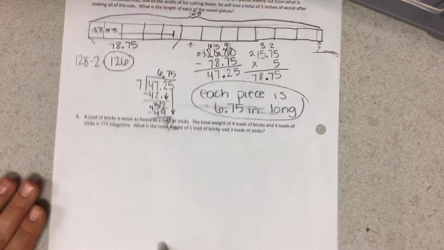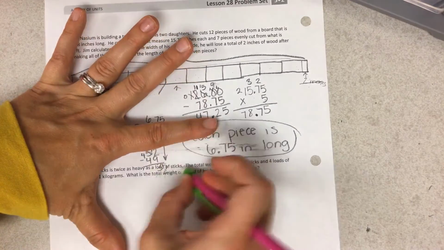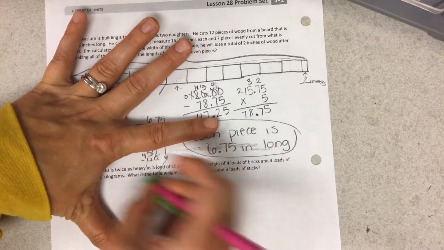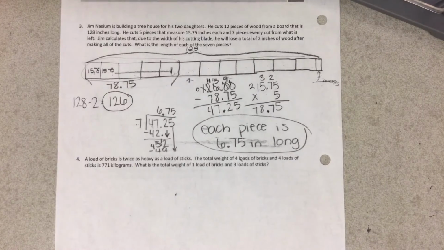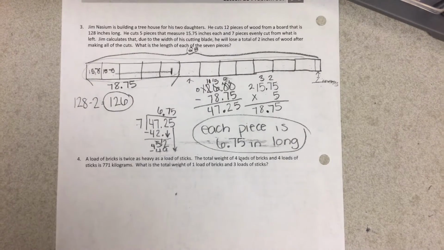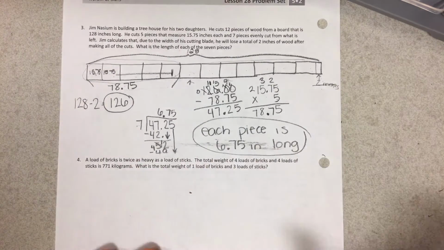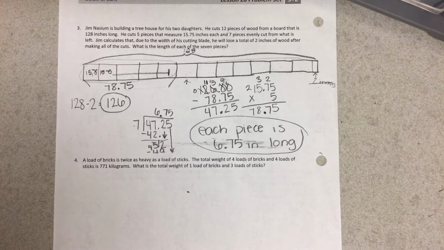Okay, seems like a lot of work, but there is a lot of stuff you can do. I'm going to erase this just so that we can see this last problem that we're going to do. So here it says a load of bricks is twice as heavy as a load of sticks. The total weight of 4 loads of bricks and 4 loads of sticks is 771 kilograms. What is the total weight of 1 load of bricks and 3 loads of sticks?